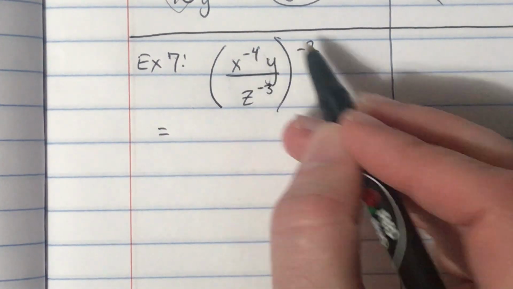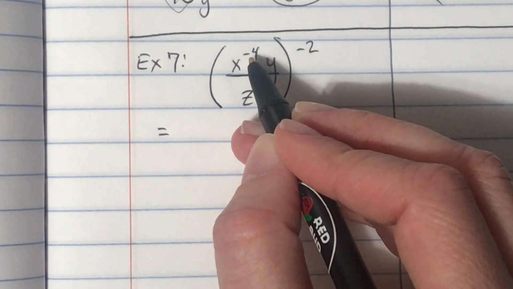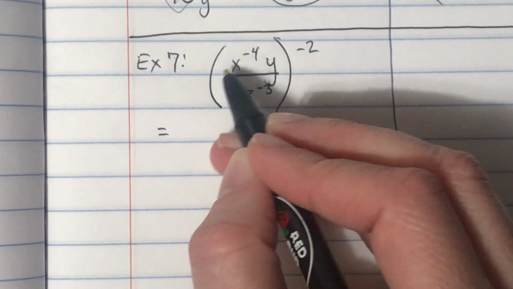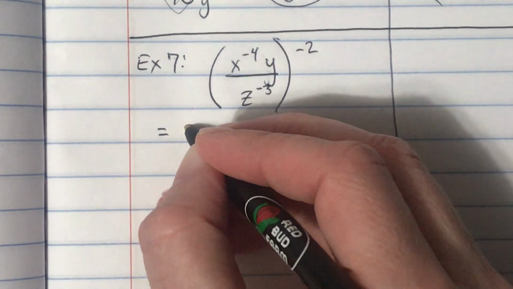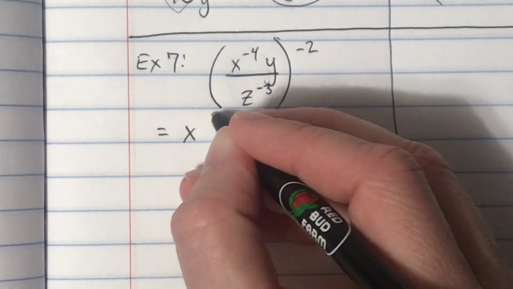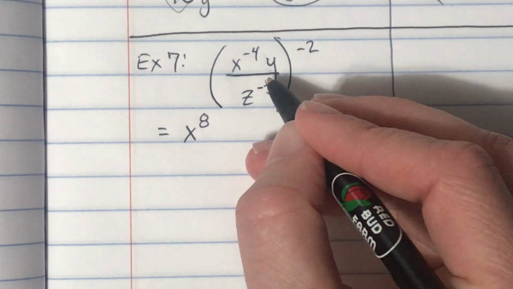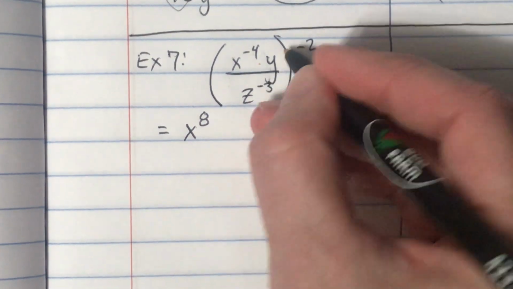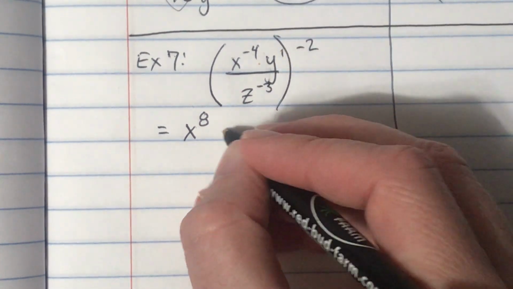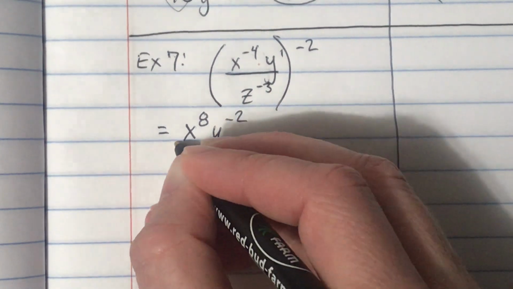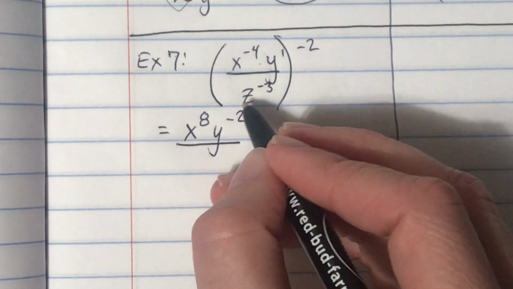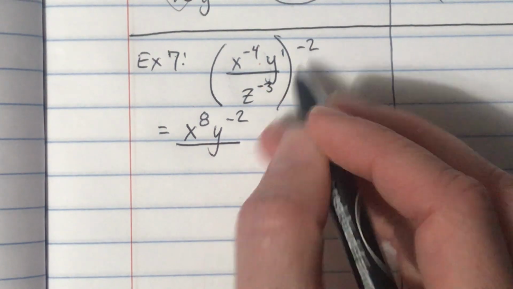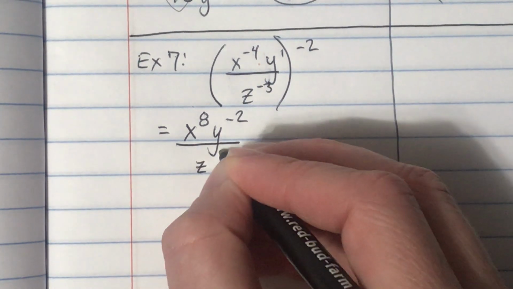So x to the negative fourth to the negative second. So we're dealing with negative exponents, but we're still raising a power to a power. So that means power rule. That means multiply. So x, negative 4 times negative 2 is positive 8. Y is going to be raised, there's really a 1 there, right? And 1 times negative 2 is y to the negative second. All over z to the negative 3, raised to the negative second, power rule. Negative 3 times negative 2 is z to the positive 6.